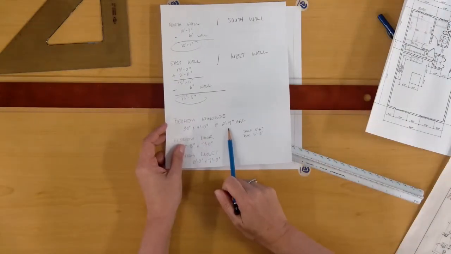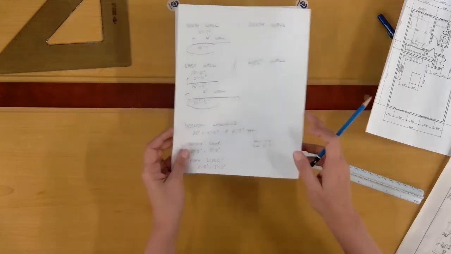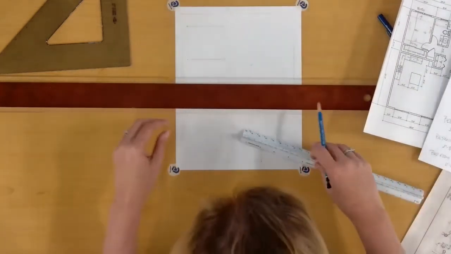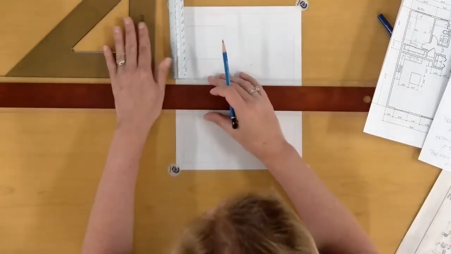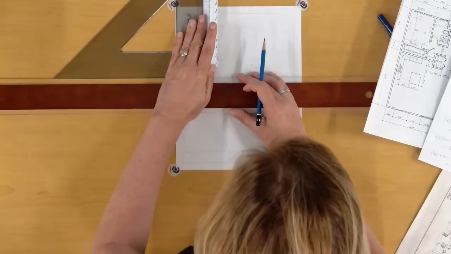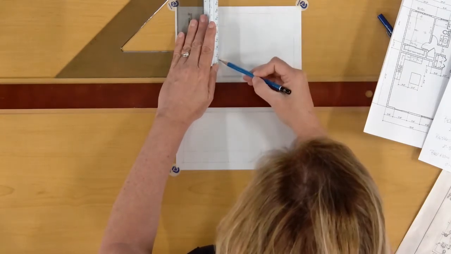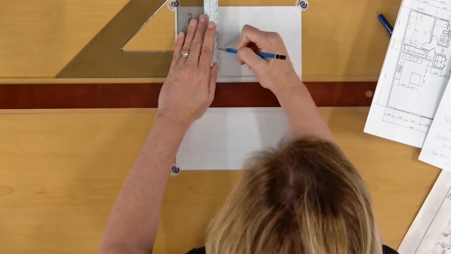In the instructions for this exercise, you're given the information that those windows are 2 feet 9 inches above the finished floor. That is the bottom sill of the window. So we're going to want to come up here and find where 9 inches and 2 feet.